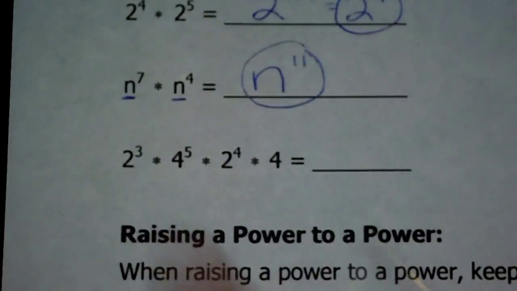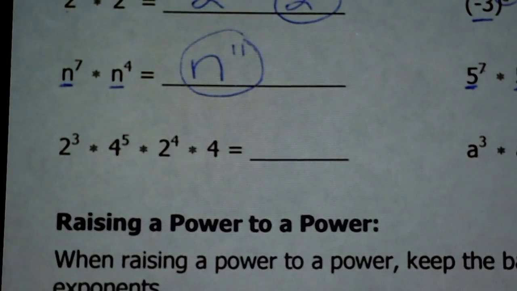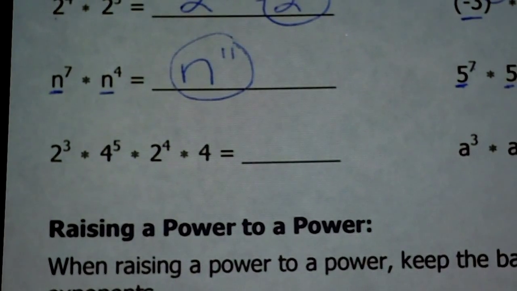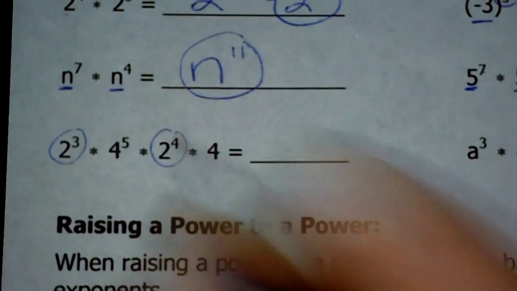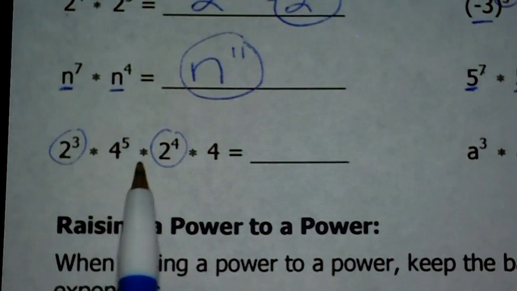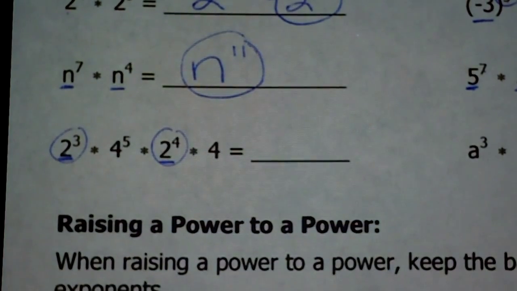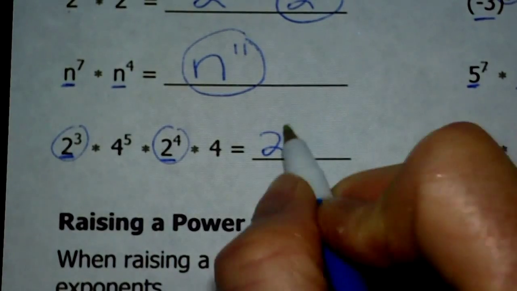All right, now jump down to this one right here. When we were rewriting in lesson 3.1, you saw that when you had more than one base, you could still put the ones that had the same base together. We're going to do the same thing with that. This is still all multiplication. Here, I have the same base. I have 2 to the 3rd, I have 2 to the 4th. So those can go together. The base is 2, and the exponent would be 3 plus 4, which is 7.